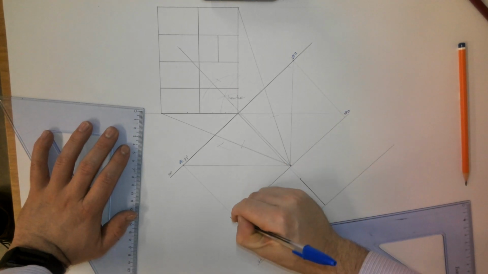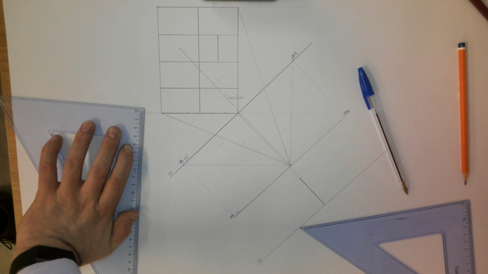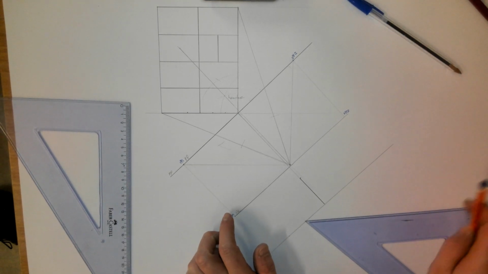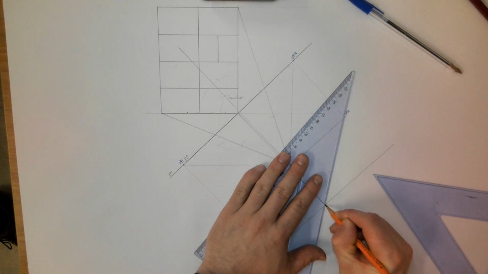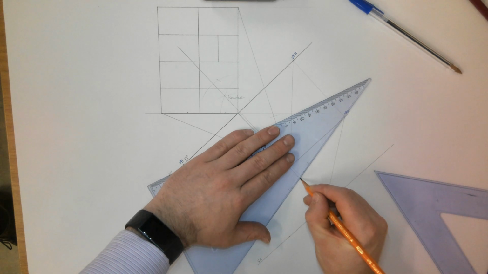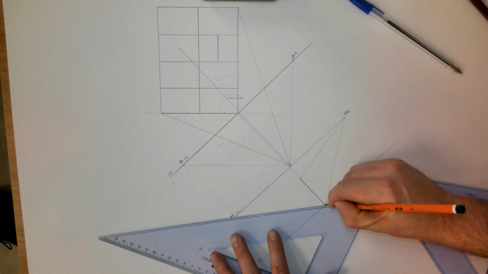To VP1. Okay, now I can join this line to VP2 and VP1 respectively, so I'm going to join that to VP2 and VP1 lightly to start with.